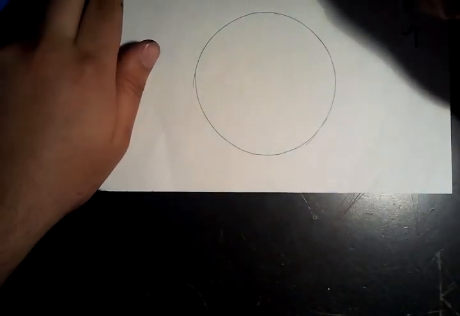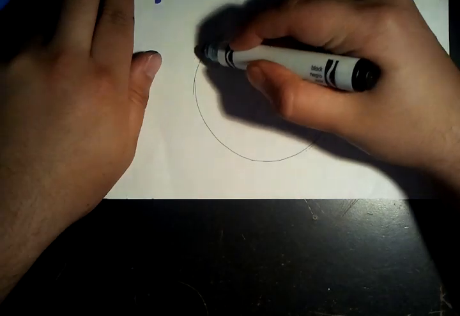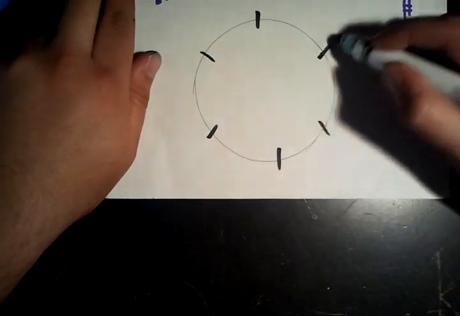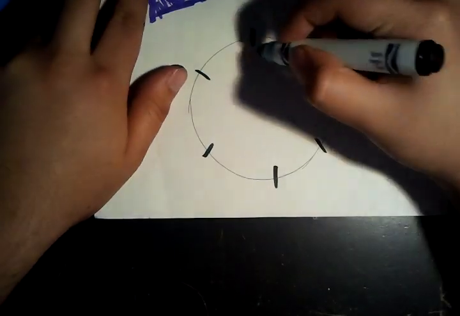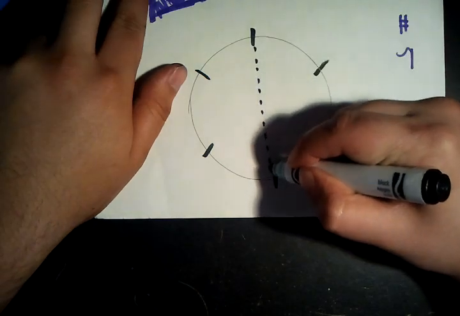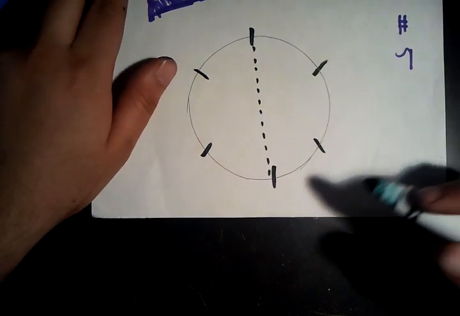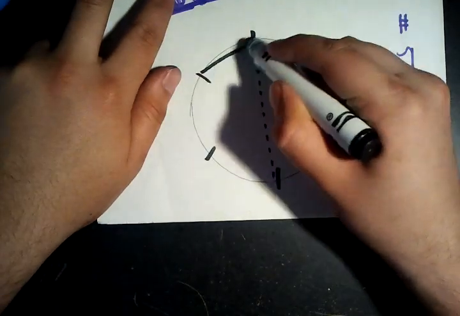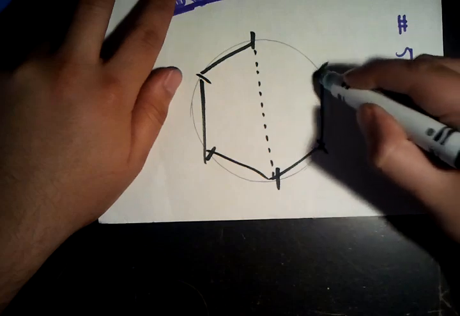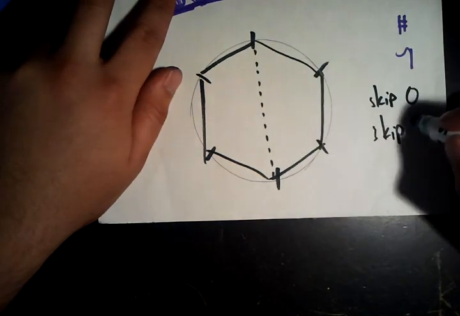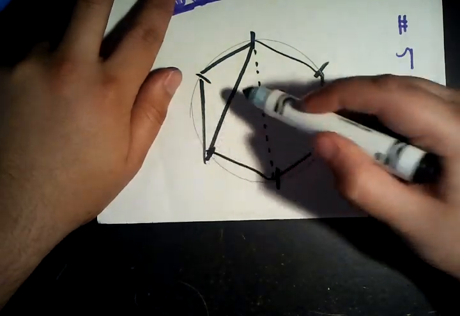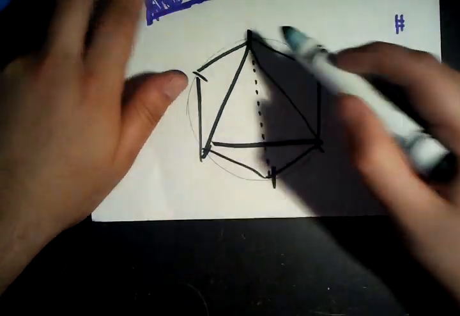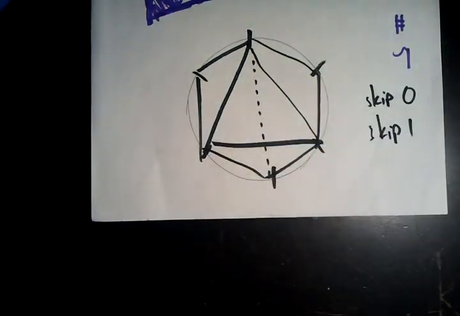Let's choose a composite number such as 6. So 1, 2, 3, 4, 5, 6. Now let's do the skipping thing again. I did the vertical line thing, then I'm going to skip 0, and that's fine because then I just get my hexagon. What if I skip 1? Then we're skipping that one, skipping this one, skipping this one. Let me do this in different colors so it's obvious what I'm doing.